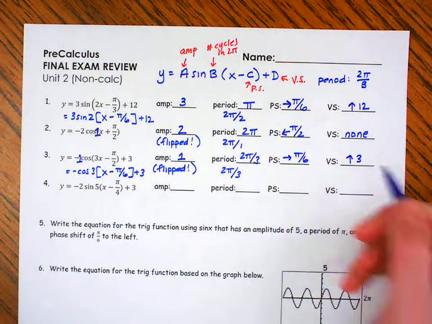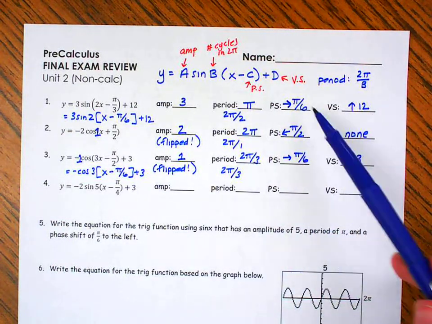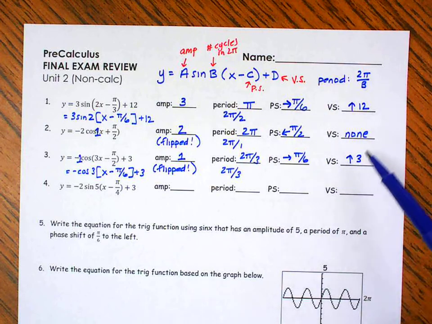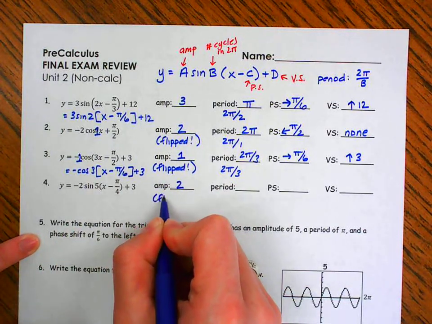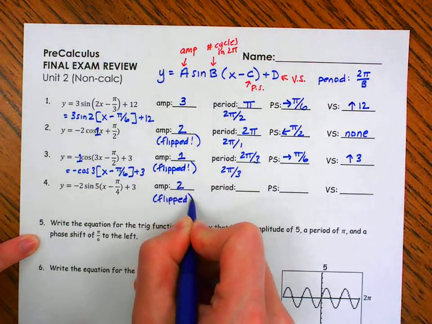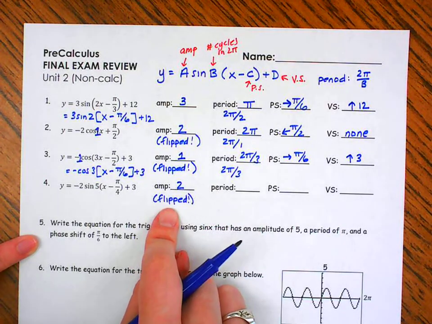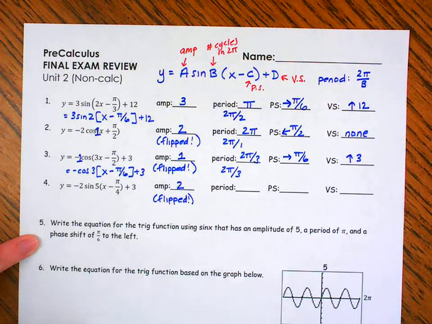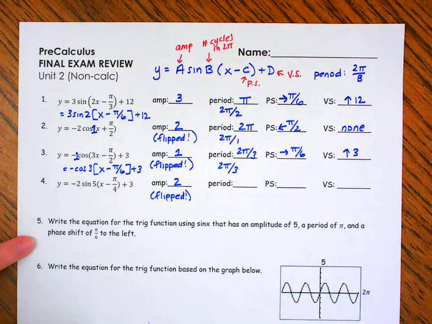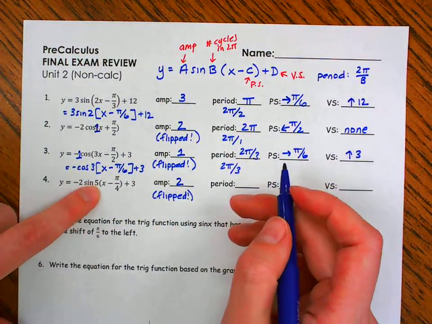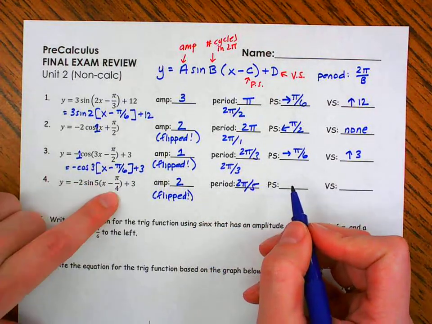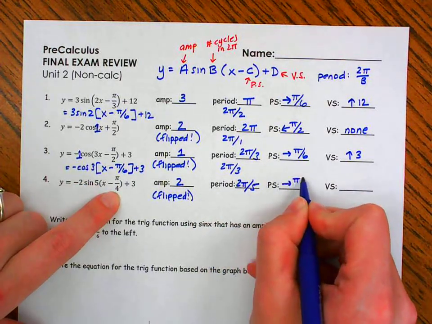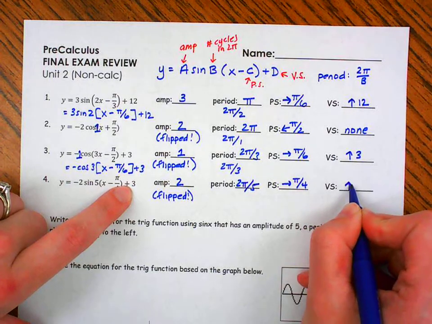Remember, if you're in Mrs. Barnes's class, I want arrows. I don't want positives and negatives for any of these, so make sure you're showing me which direction these are going. Okay, again, this is going to be flipped, but it has an amplitude of 2. If this were a test and I asked for the amplitude, you wouldn't have to tell me that it was flipped. I just want to make a mental note now so that you guys are keeping that in your mind that when there's a negative, that means it's flipped. The period is going to be 2 pi divided by 5. It's already factored out, so the phase shift is going to be pi over 4, and the vertical shift will be up 3.